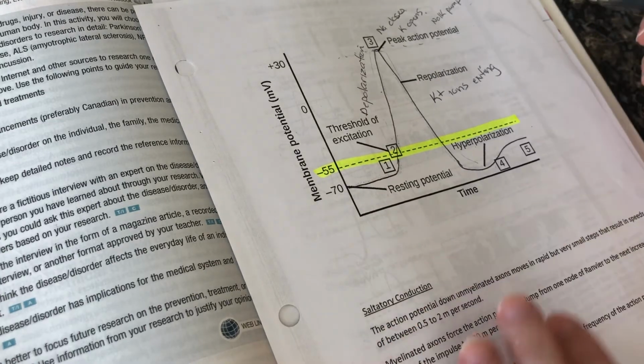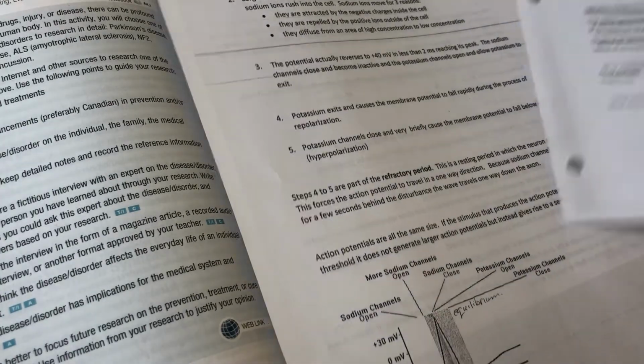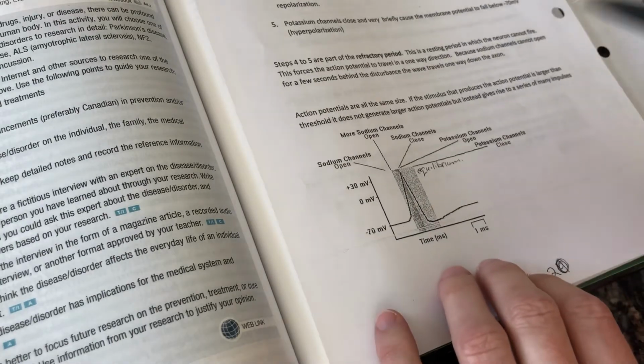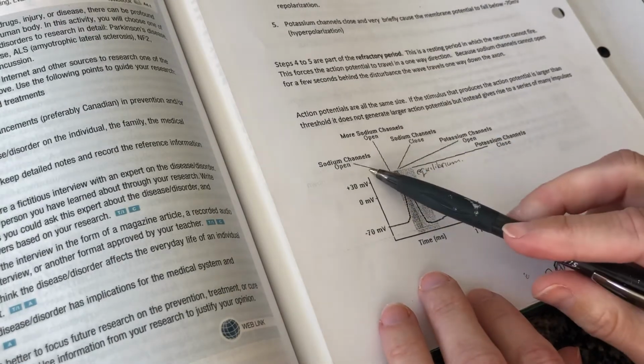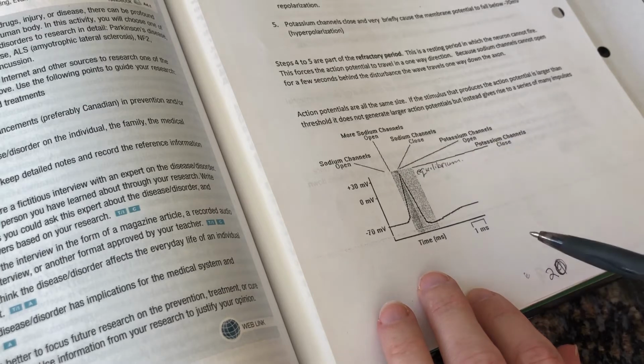Okay, when this is happening, oh, you actually have all this over here. So you can actually see what's happening here. We've got all of this. This diagram labels everything.